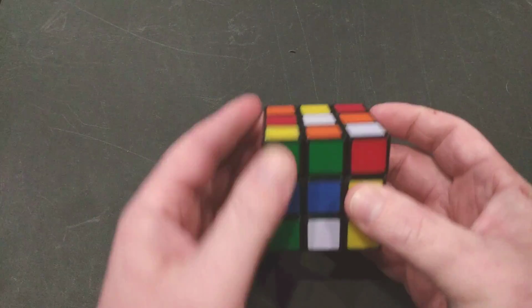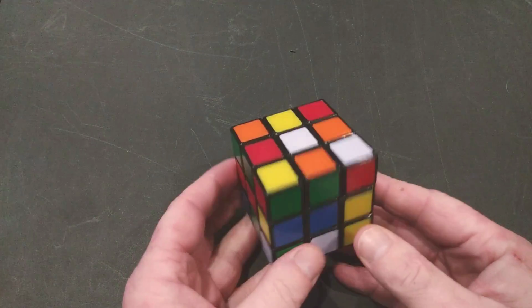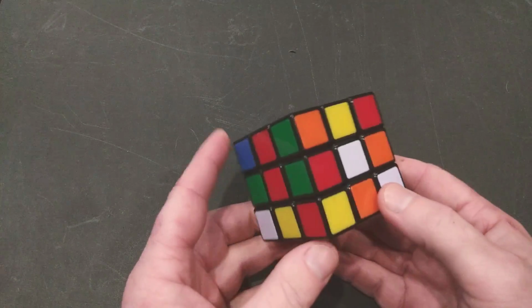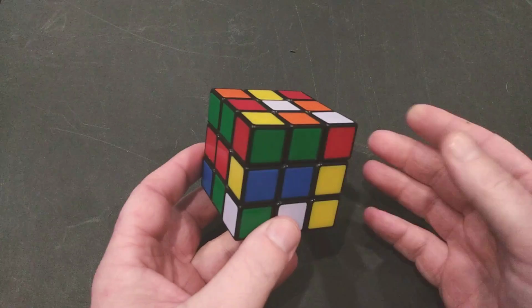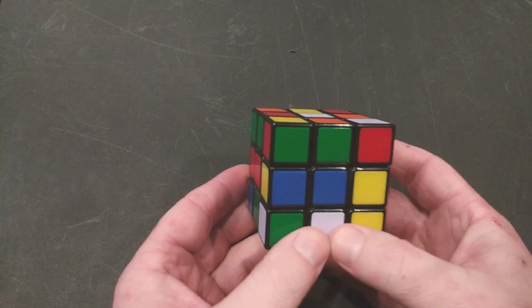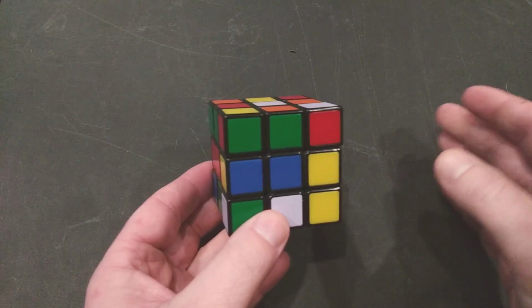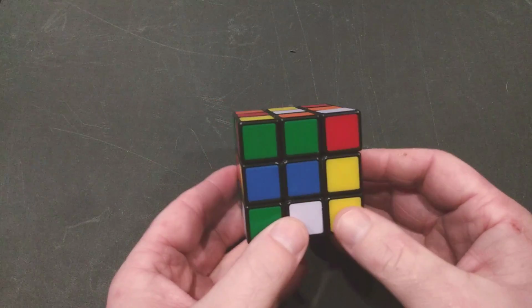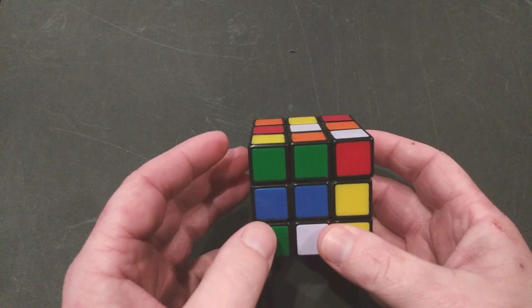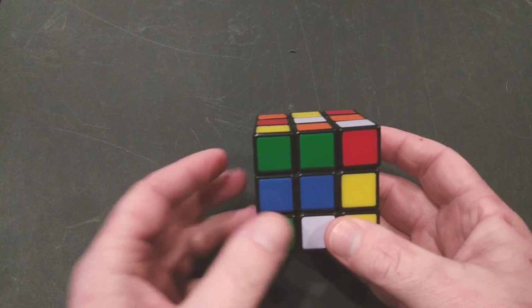Now, to understand how to read some of the algorithms that people will put online, or if you're talking to other people about it, they'll remember certain patterns and they'll give you a really basic explanation of how to do certain moves. That is based on understanding how to identify the different sections of the cube.